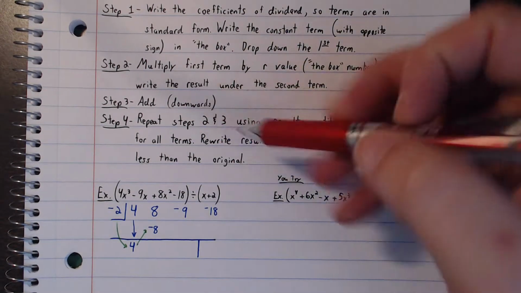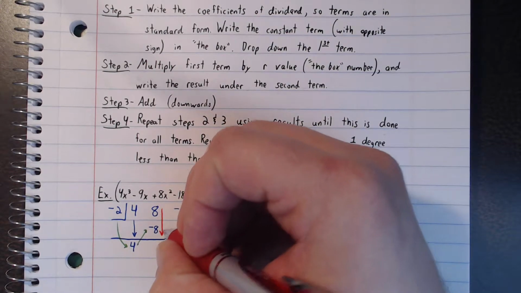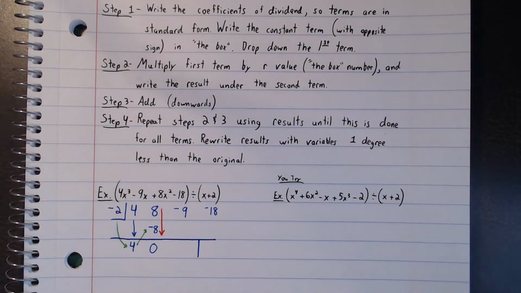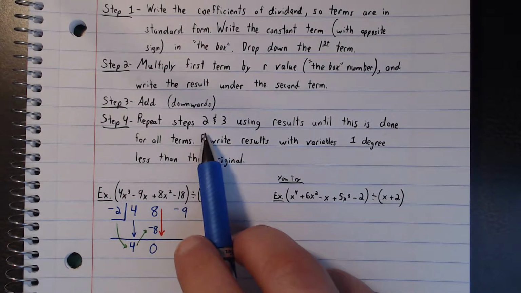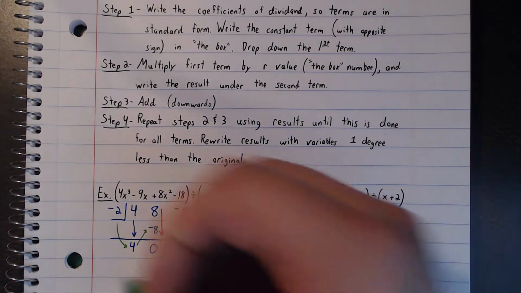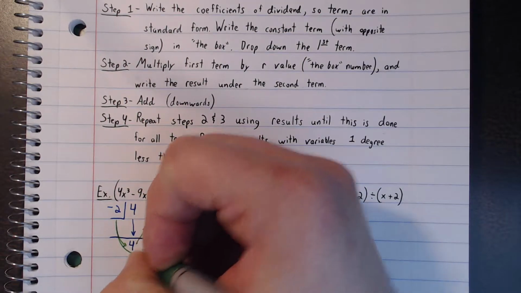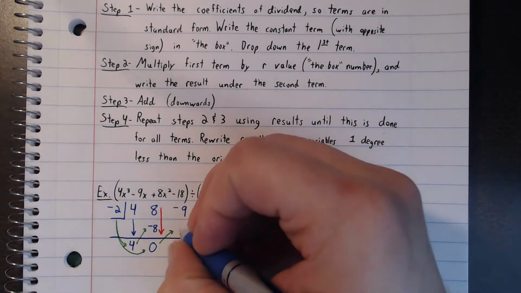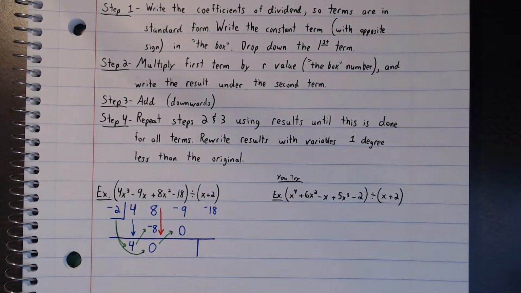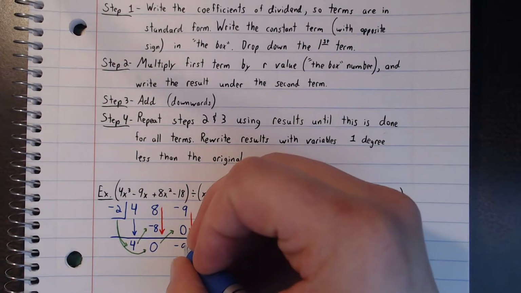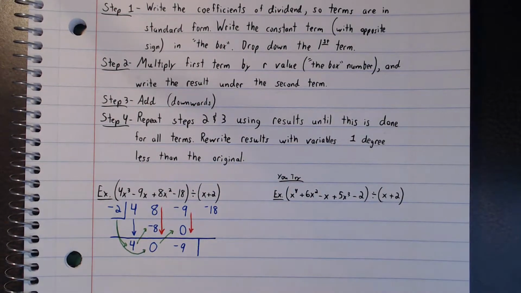Step 3, add straight down. So here's what we're adding. Right here, 8 and negative 8. That gives us 0. Step 4 says to just keep on repeating these steps 2 and 3. So I would take my r value and I'm going to multiply by the next term that we got, which was 0. Negative 2 times 0 is 0, and I'm going to write that right underneath the next term. Step 3 would be add straight down. So negative 9 plus 0, that's negative 9. And then repeat again until we've done this with all of our terms.